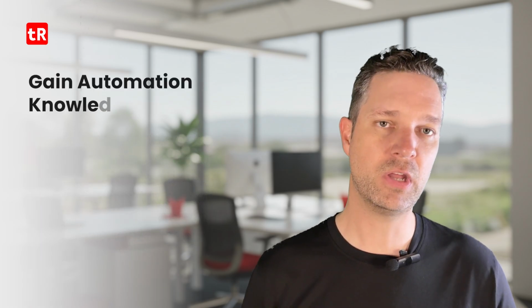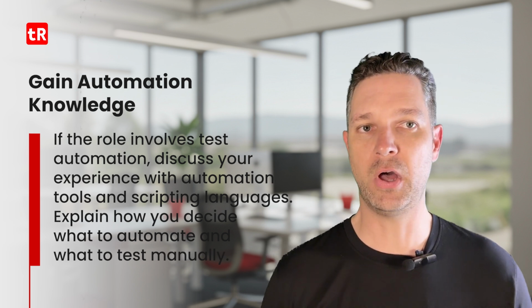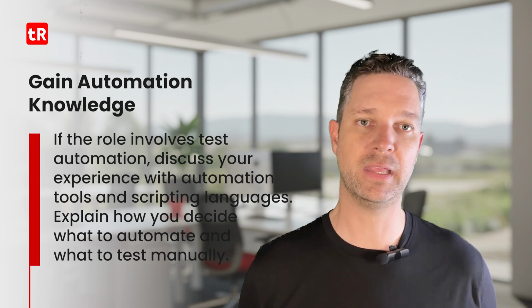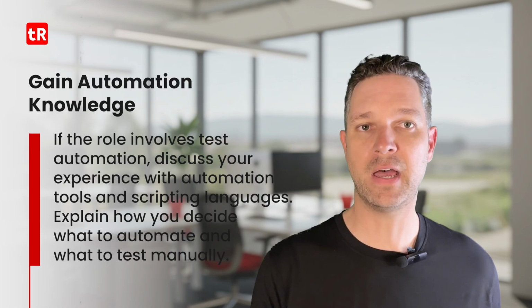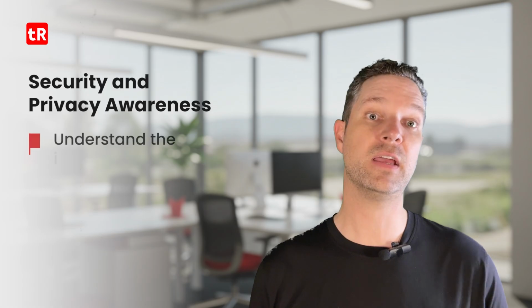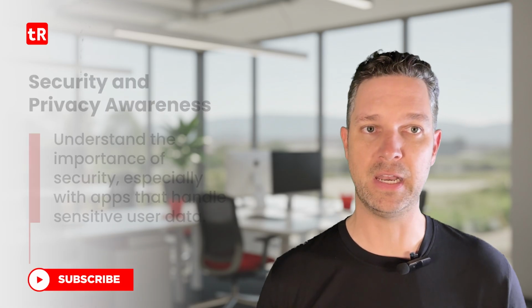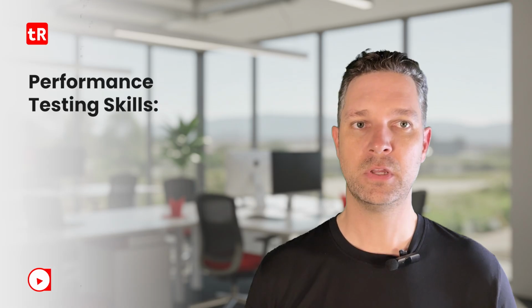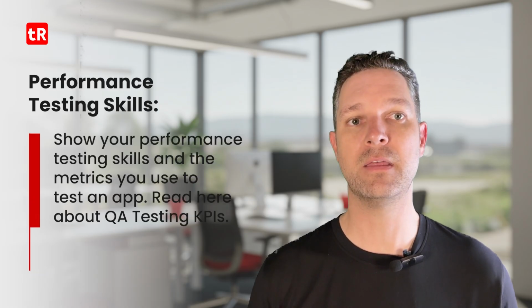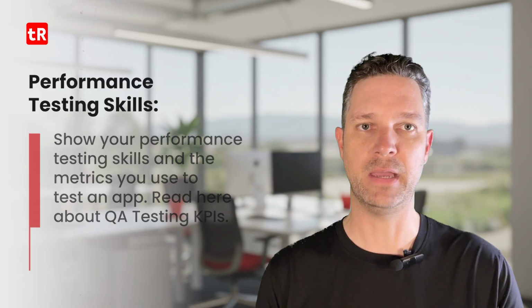Gain automation knowledge. If the role involves test automation, discuss your experience with automation tools and scripting languages. Explain how you decide what to automate and what to test manually. Security and privacy awareness. Understand the importance of security, especially with apps that handle sensitive user data. Performance testing skills. Show your performance testing skills and the metrics you use to test an app. Read here about QA testing KPIs.